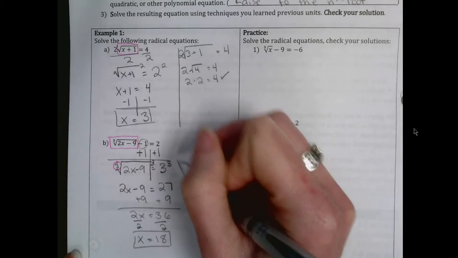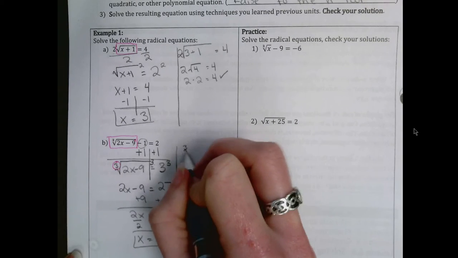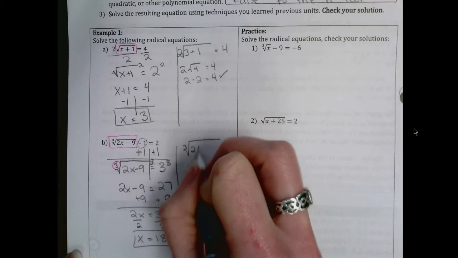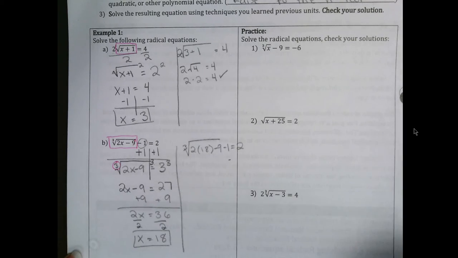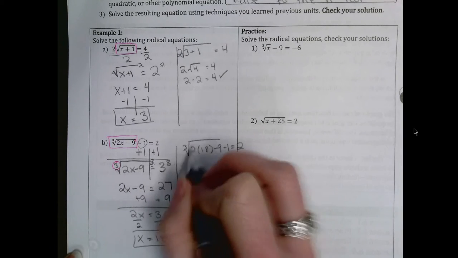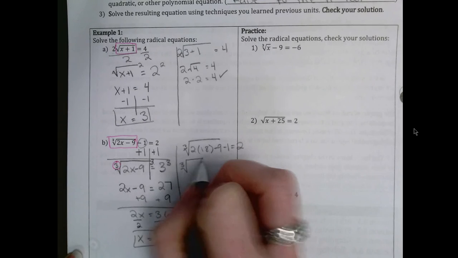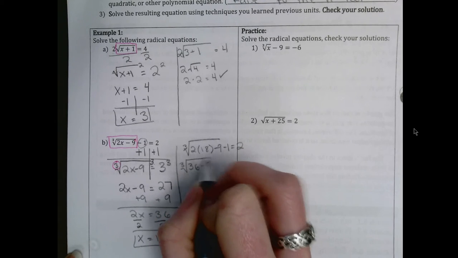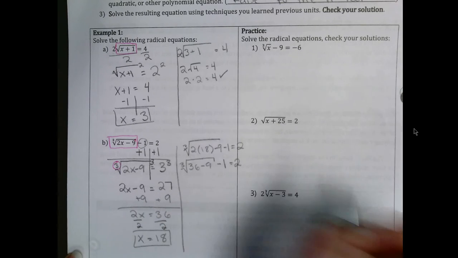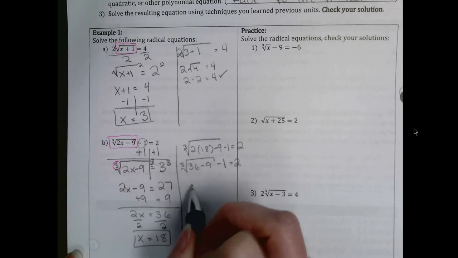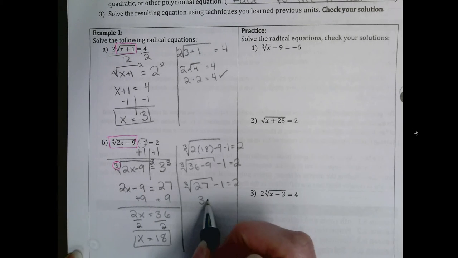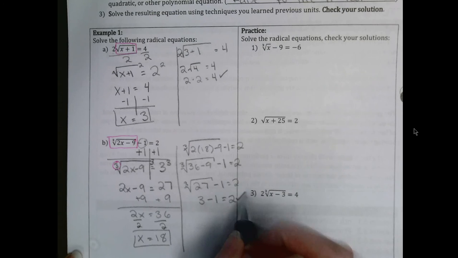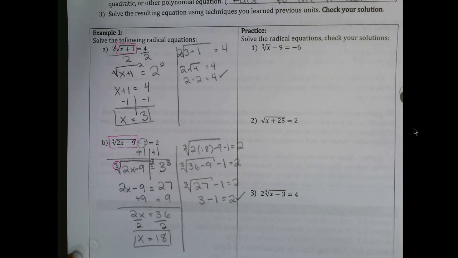When you plug this back in, you have the cube root. Well, I'm going to have that 18 now, so 2 times 18 minus 9 minus 1, and that all needs to be equal to 2 here. When we combine this, we'll have 36, so we have the cube root here of 36 minus 9 minus 1 equals 2. 36 minus 9 is going to be the cube root now of 27. Cube root of 27 is 3. Well, 3 minus 1 equals 2, so everything checks out. We found our solution correctly.